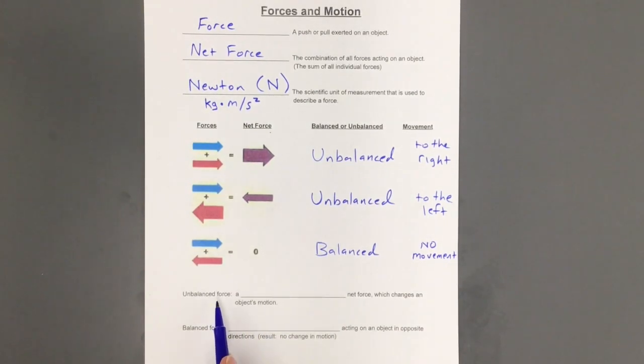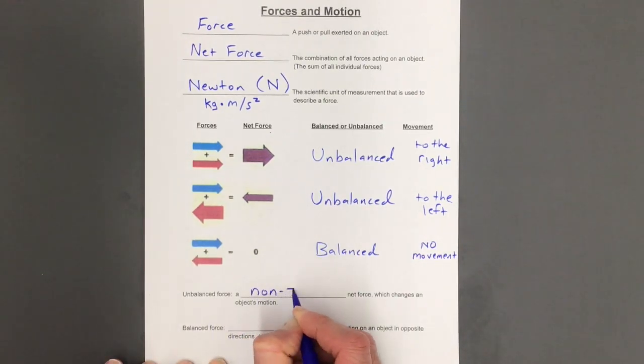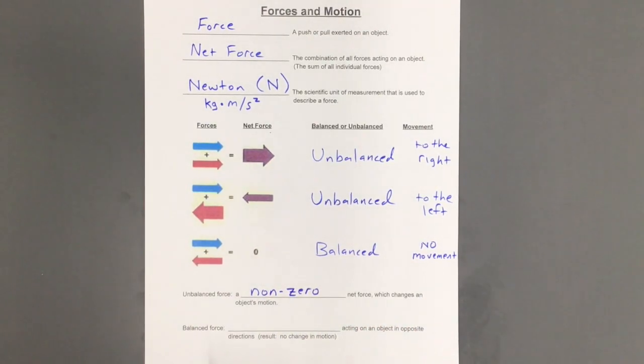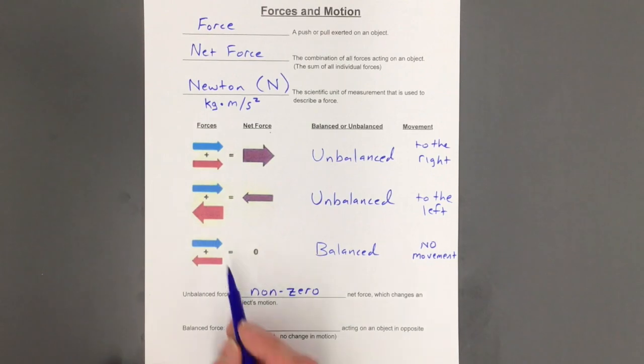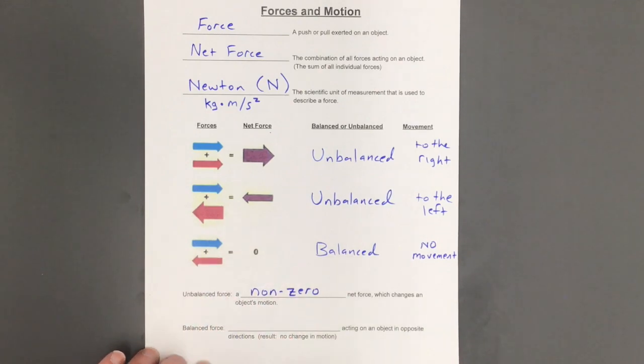Definition-wise, the definition of an unbalanced force is a non-zero net force which changes an object's motion. And balanced forces, such as these, are not zero forces. They are two forces canceling each other out, so they have to be equal forces acting on an object in opposite directions, and the result is there is no change in motion.